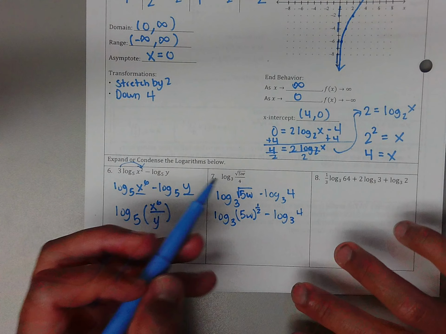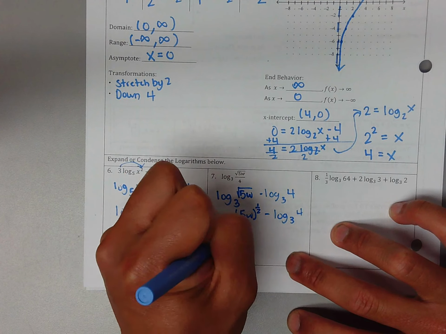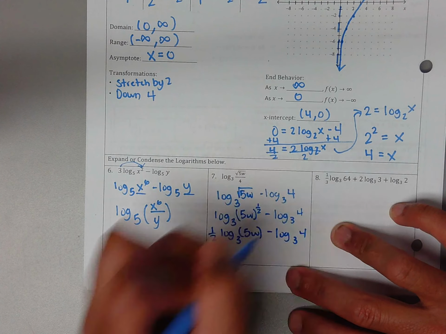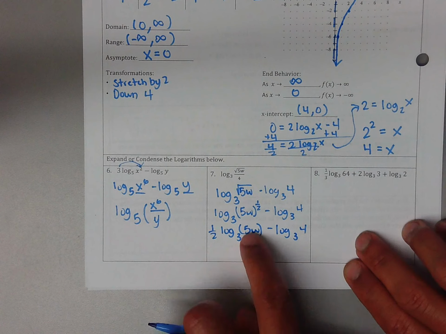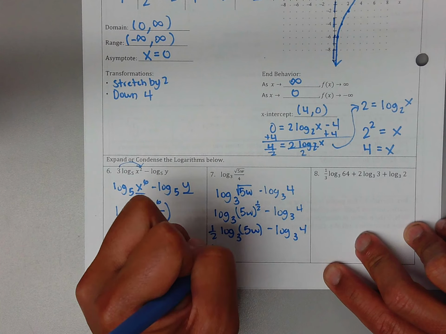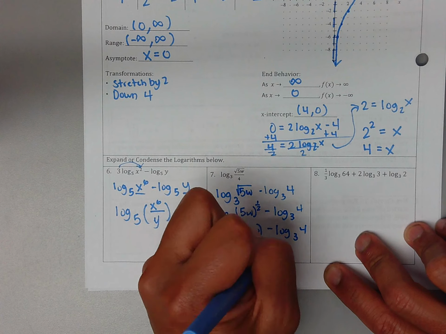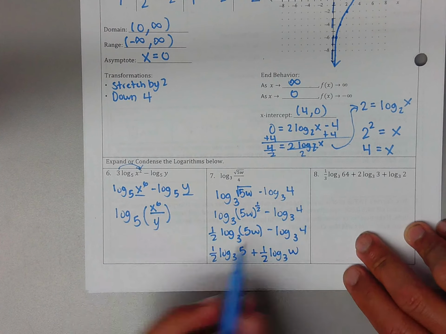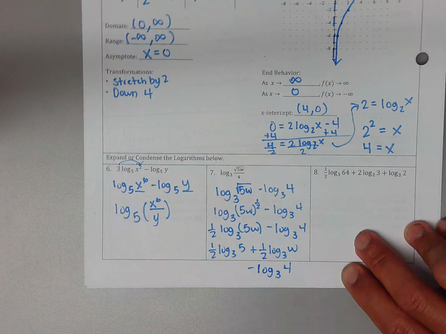And if you remember, we can move that 1/2 down anytime we have an exponent. So it's going to be 1/2 log base 3 of 5w, minus log base 3 of 4. And then lastly, remember when we have one log expression with multiplication, we can split these two up using addition. So we're going to write 1/2 log base 3 of 5 plus, well, we still need that 1/2 log base 3, and then we're going to take care of that w. And then we're just going to bring this down. So that would be our final answer.